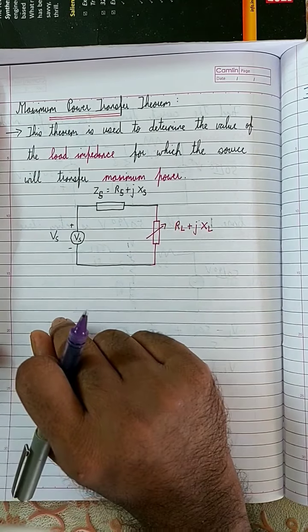We know that power is equal to I square R. That is the equation you have learned from school. The same equation applies here, where IL is the current through the load, specifically the current through the load resistor RL. We need to find the magnitude of that current. The magnitude of that current squared, multiplied with the resistor RL, will give you the power. This is the equation for power.